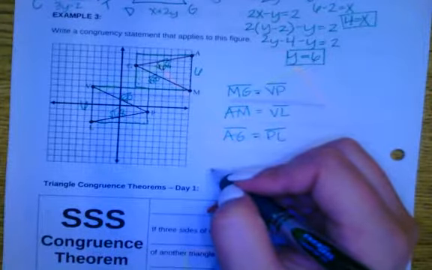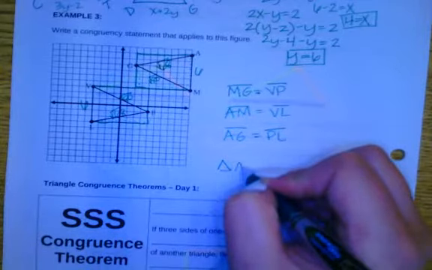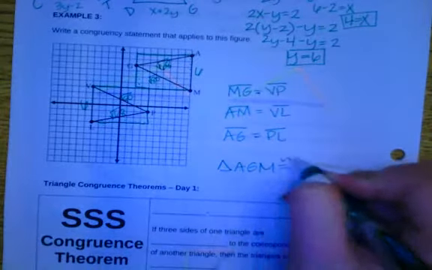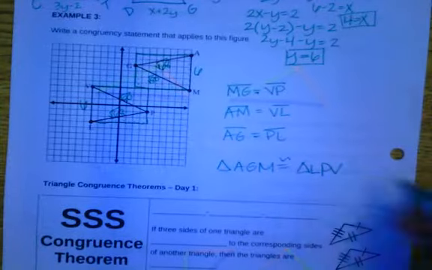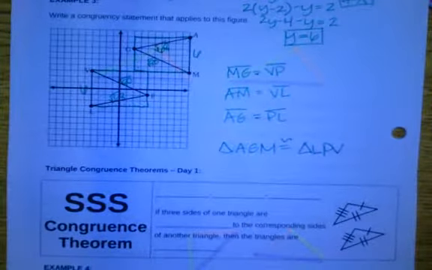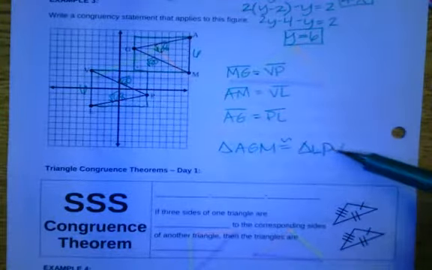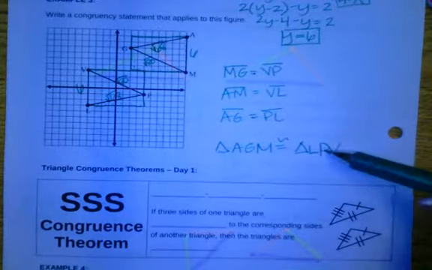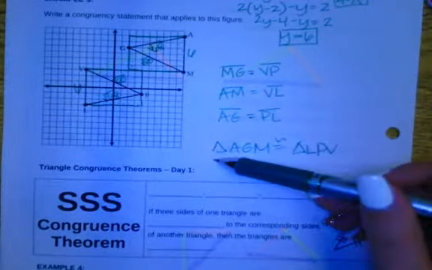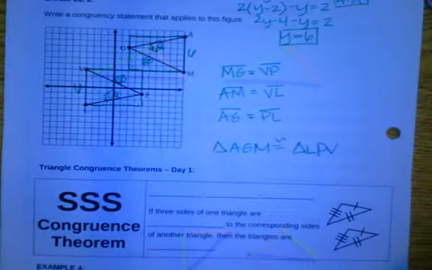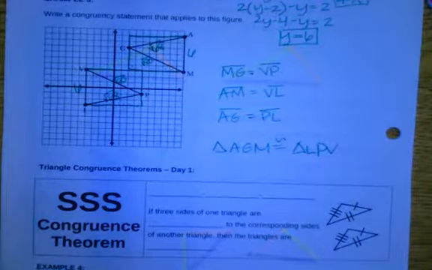Triangle AGM. Very good. Anybody have a different way? You could say GMA is congruent to PVL. You could say VPL is congruent to MGA, as long as everything corresponds. Questions on how to write congruency statements? You will have to do that on your skills check. No?